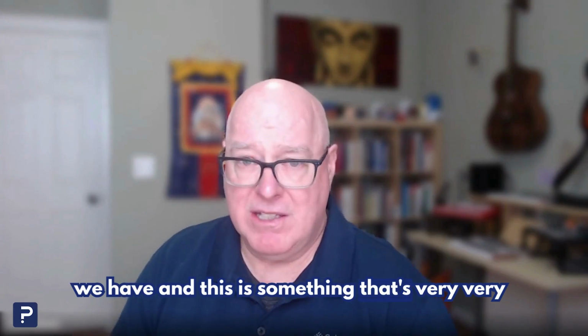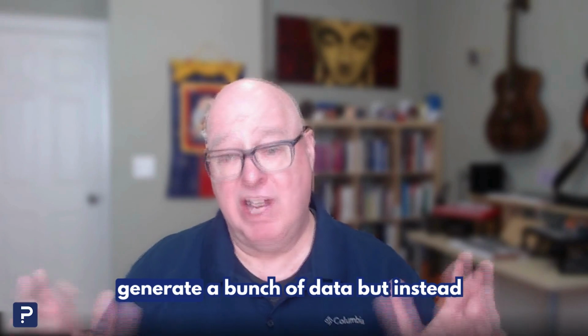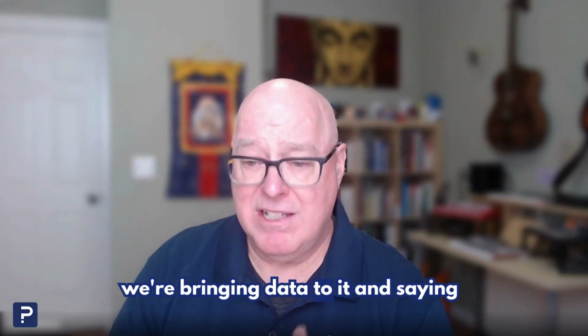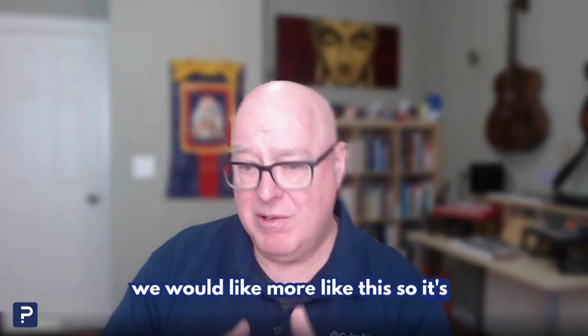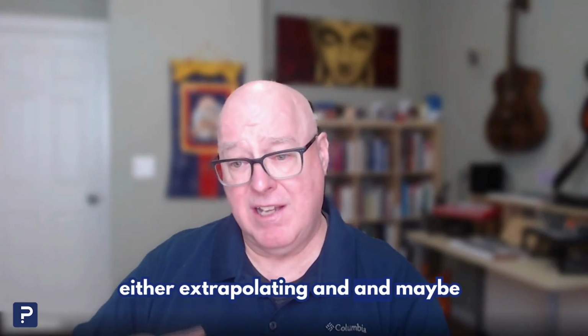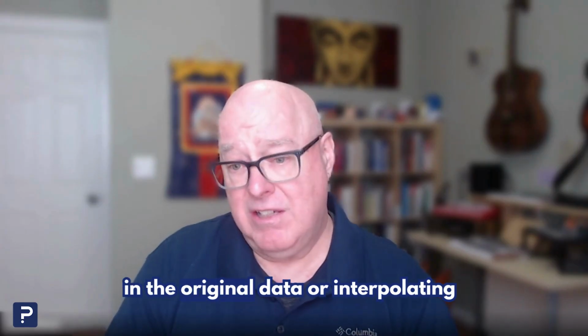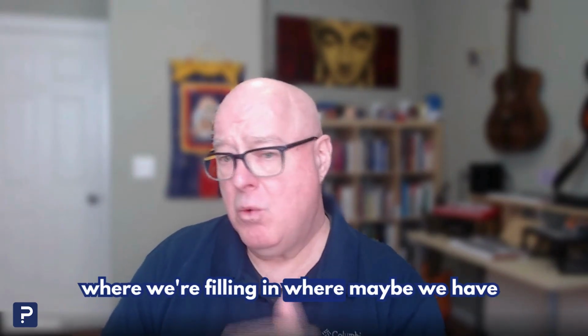This is very important: we're not just asking the LLM to generate a bunch of data, but instead we're bringing data to it and saying, we would like more like this. So it's either extrapolating and maybe answering questions that weren't answered in the original data, or interpolating, where we're filling in where maybe we have data gaps.